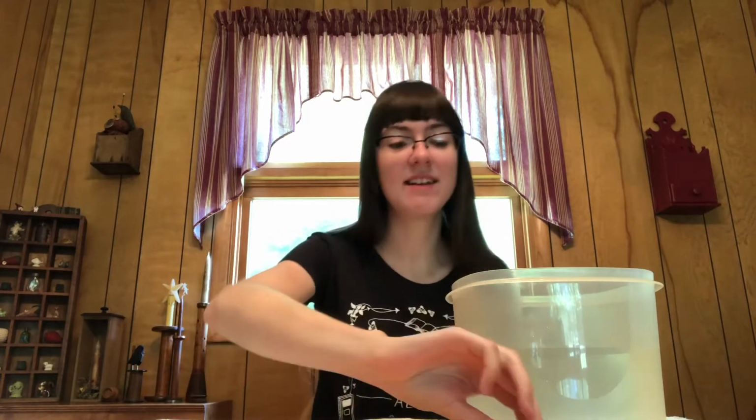Now, molecules are something that makes up everything in our whole world. They're these little teeny tiny things that you can't see, but everything, like this pencil, is made up of molecules. And the more tightly packed molecules are, the more dense something is.